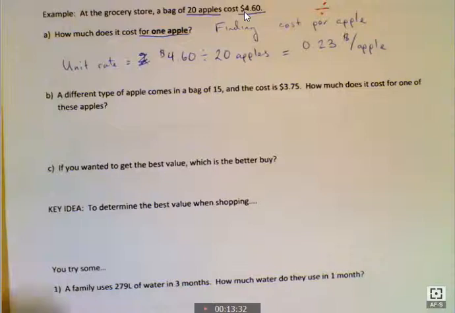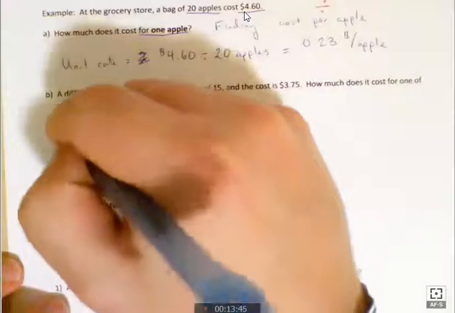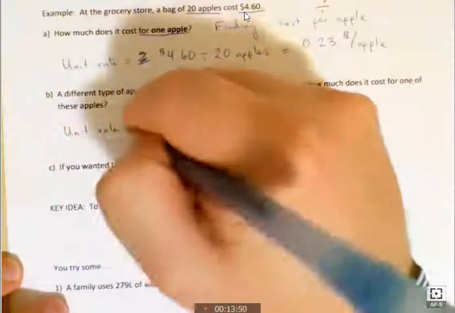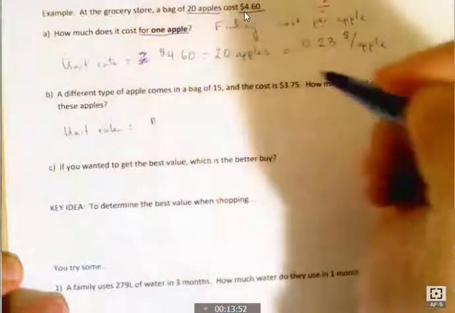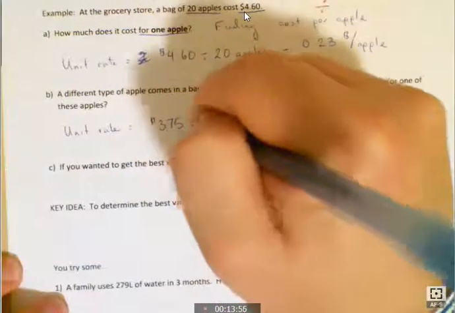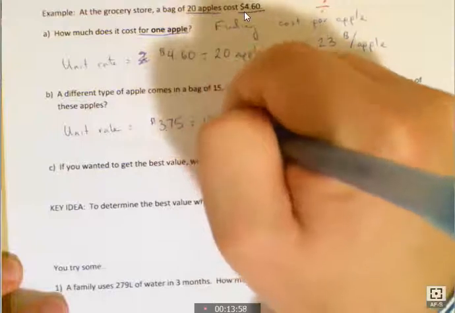So here we want to find out what's better, buying those 20 apples for $4.60 or buying these 15 for $3.75. Well, a way to do that and compare is to find the unit rate for each case. So let's do that again here. Let's find the unit rate for this bag. We've got $3.75 divided by 15 apples.